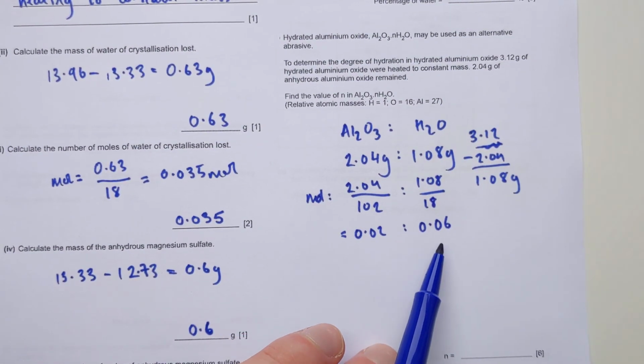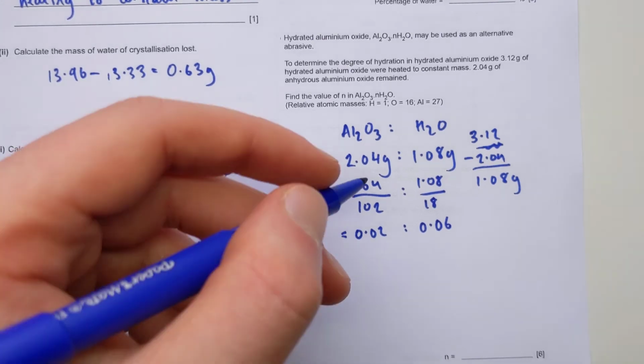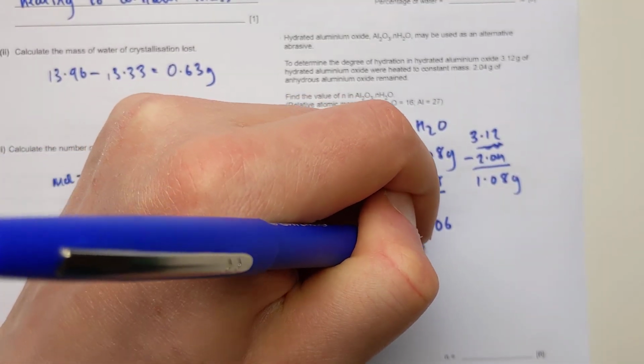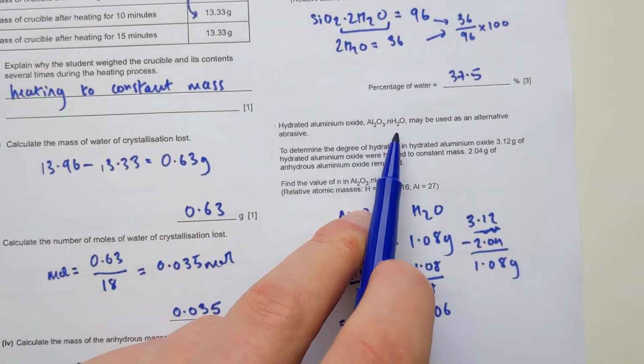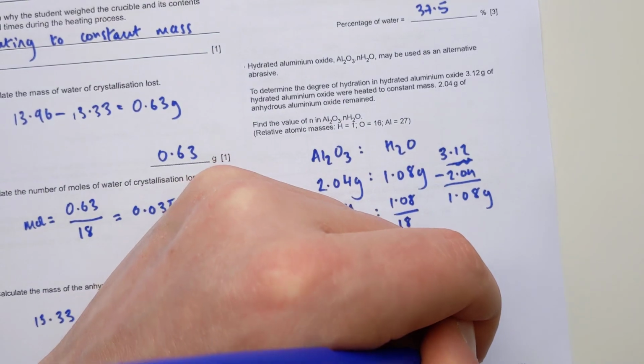Again, some of you will see this straight away. It's 2 to 6 ratio, which is 1 to 3, or again just divide by the smaller one, which is 0.02. So dividing both by that number, you end up with a 1 to 3 ratio. Therefore, the value for N, this missing number of waters, for every 1 aluminium oxide there are 3 H2Os, therefore N is 3.